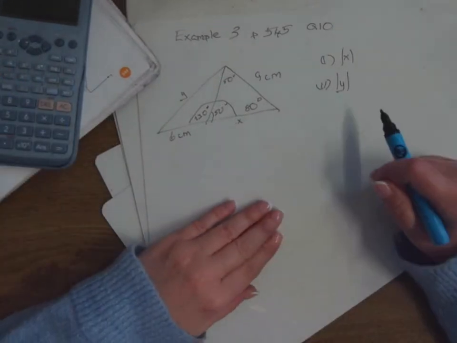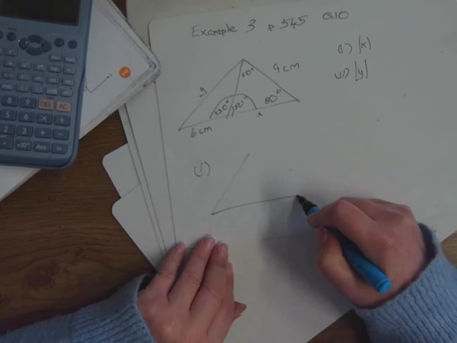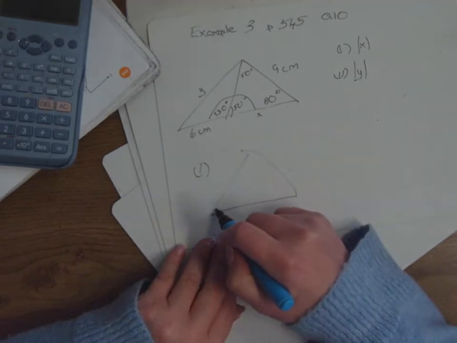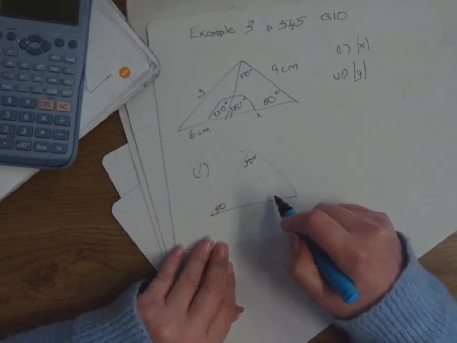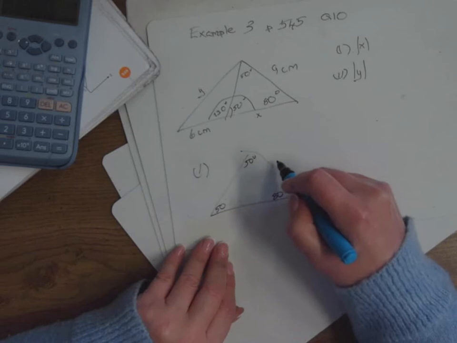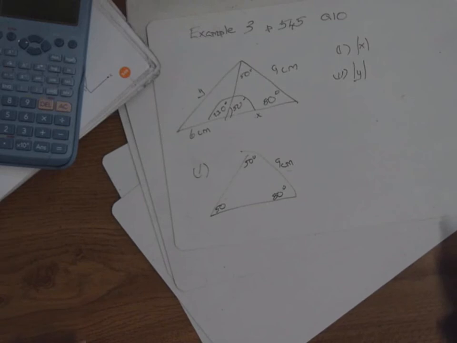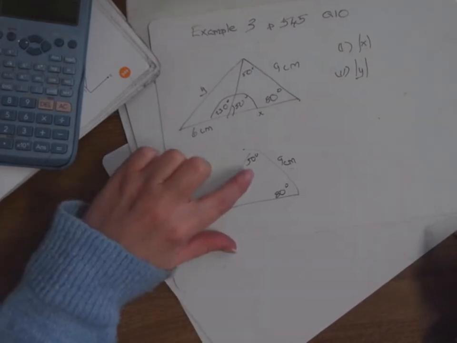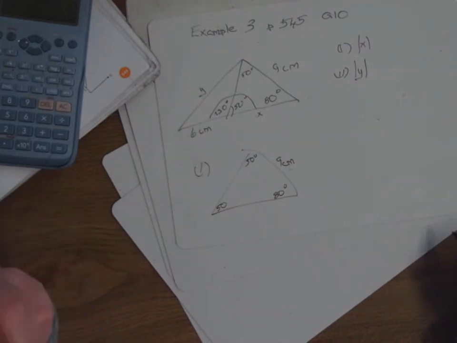Okay, so for part 1, I'm working in this triangle here on the right hand side. This is 50, this is 50, this is 80, this is 9 centimeters. Girls, I don't have to do any sine rule or cosine rule here. Why? Does anyone see anything with that triangle? It's what kind of a triangle? It's got 2 equal angles, so what does that mean? Yeah, it's an isosceles triangle, isn't it? So if it's got 2 equal angles, it's got 2 equal sides.